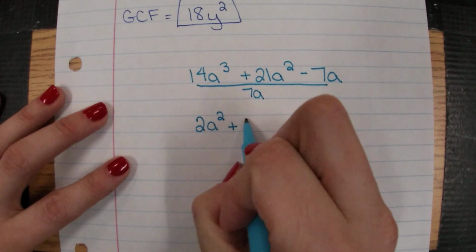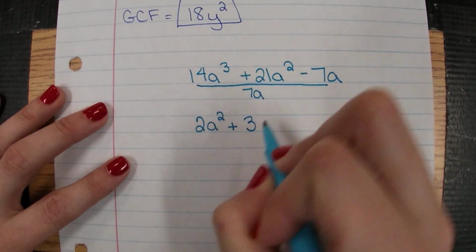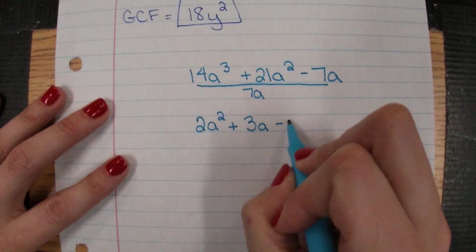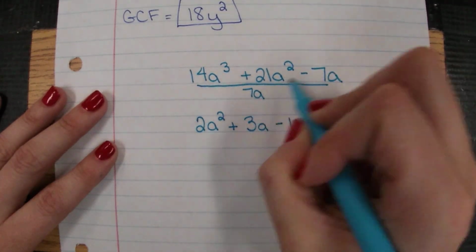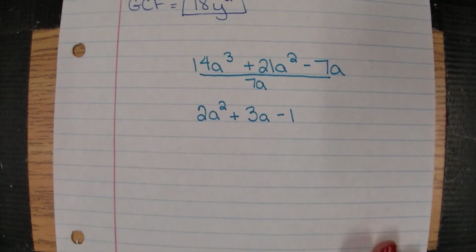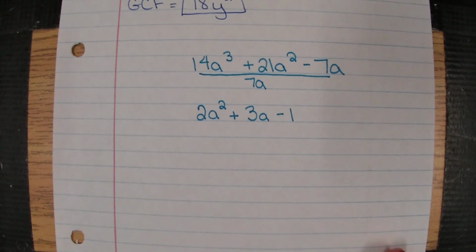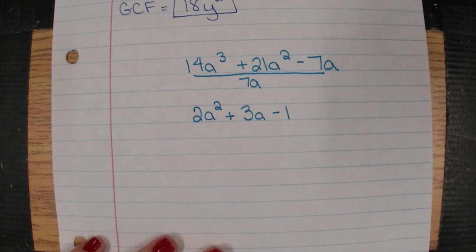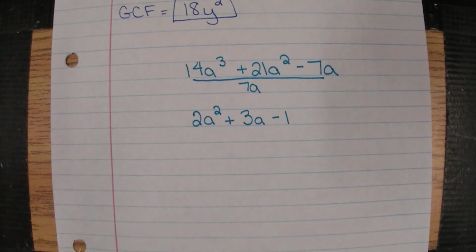21 divided by 7 is 3. 2 minus 1 is 1. 7 divided by 7 is a 1. And those a's cancel out. So I'm just left with a 1 here. Okay, so I'm going to ask myself again, what goes into 2, 3, and 1? Well, that's just a 1. So I know I'm done.